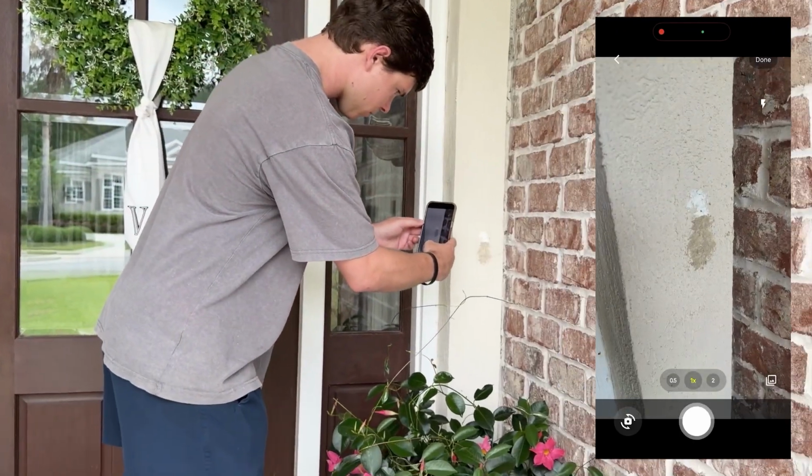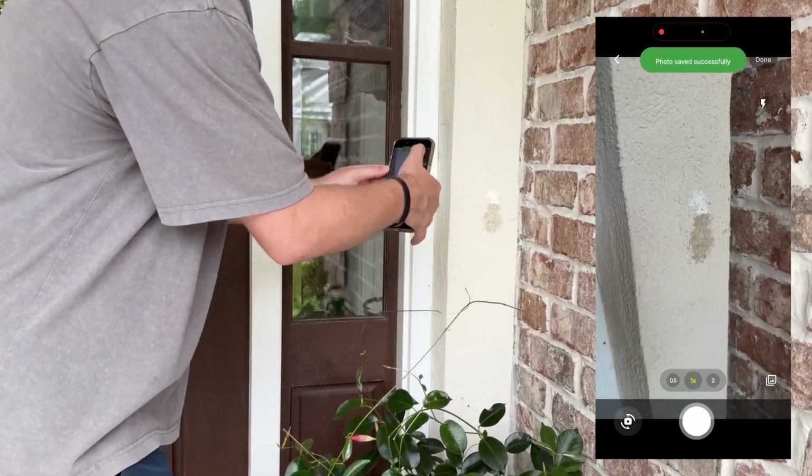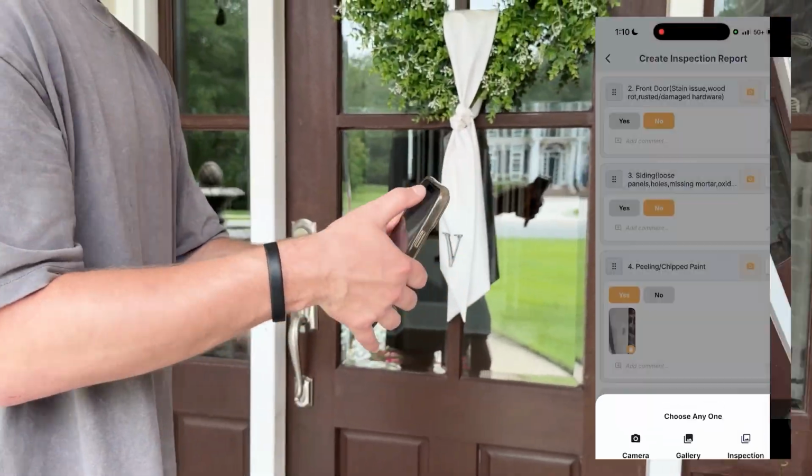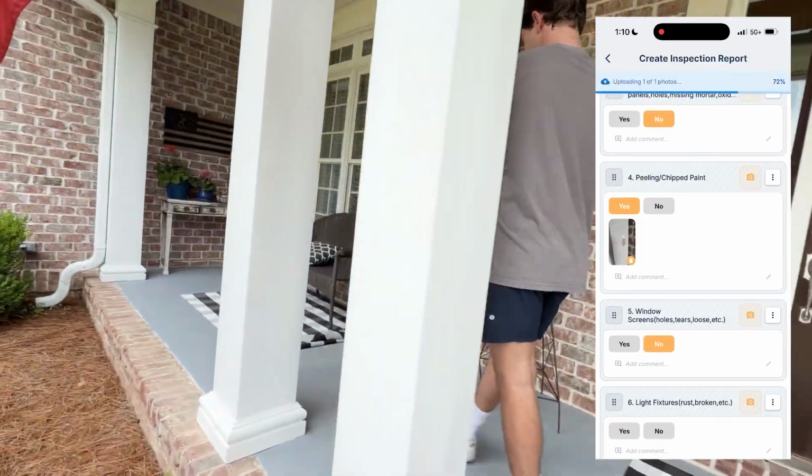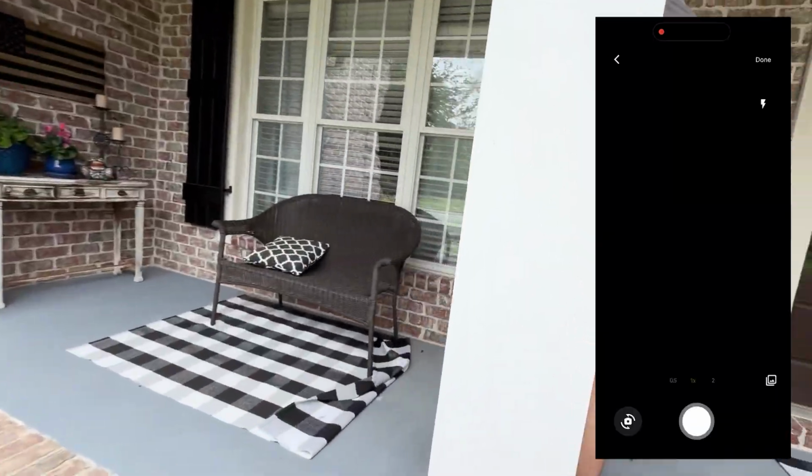The camera icon on a question attaches a photo to it if you want to take a photo. You can take a new photo or you can pull it from your gallery. You can drop a comment under any question to explain what you're doing or what you're flagging. And there are 2 extra photo buckets.